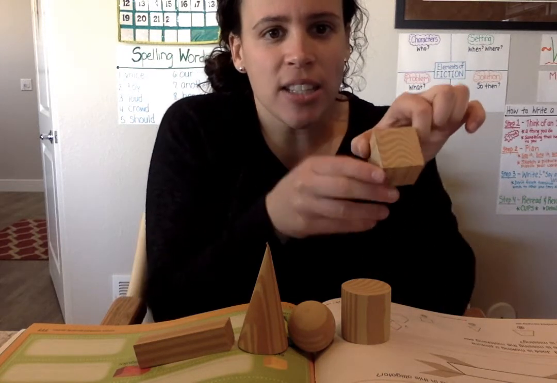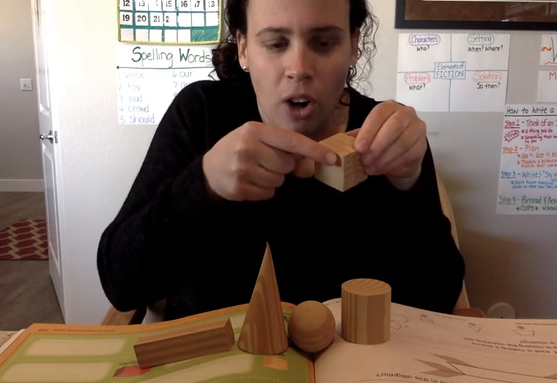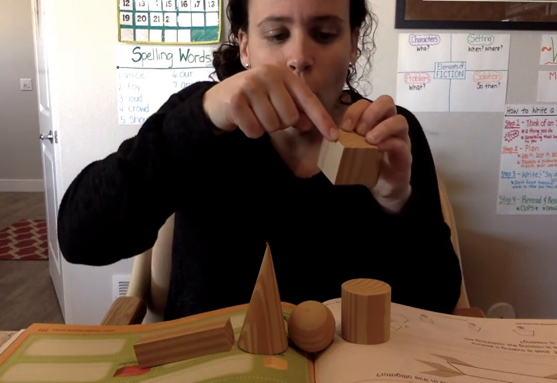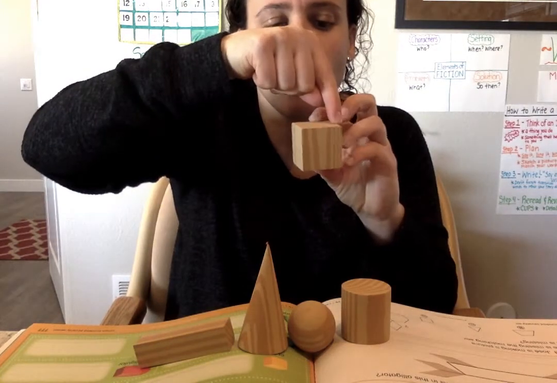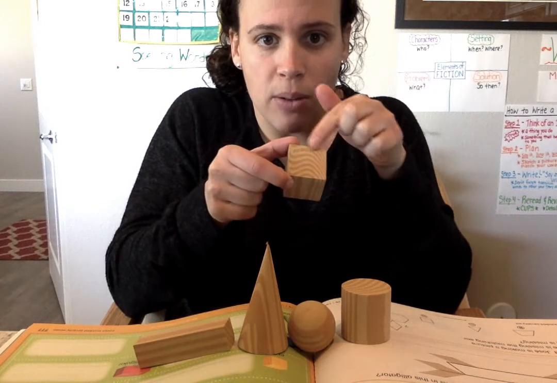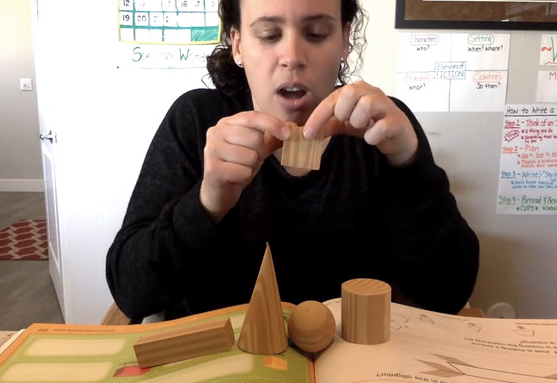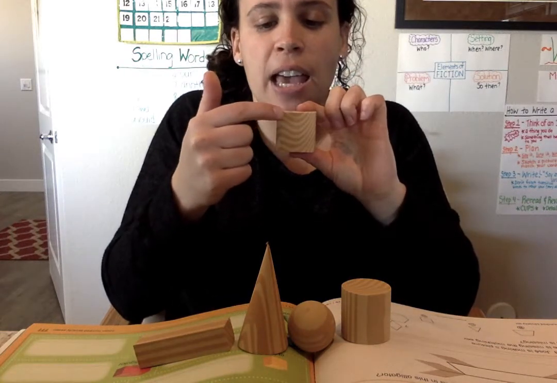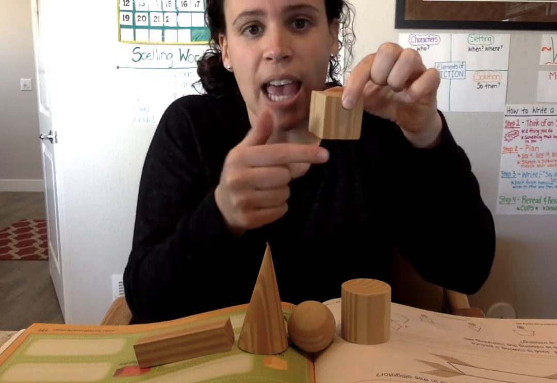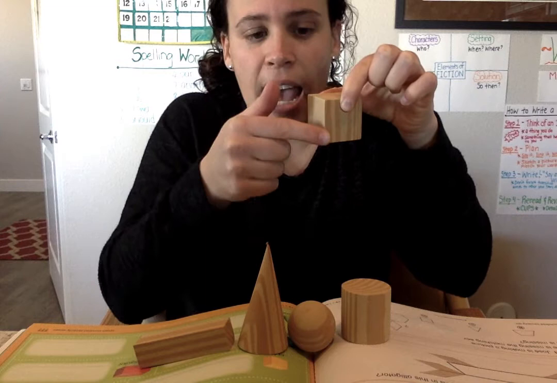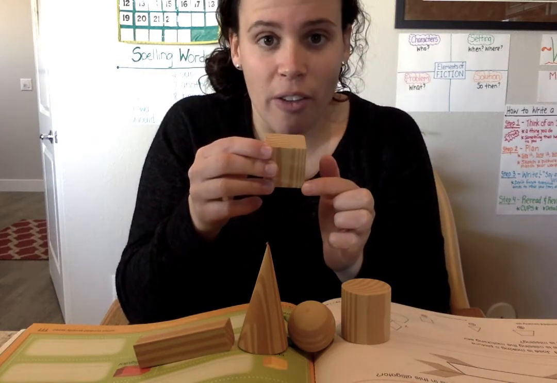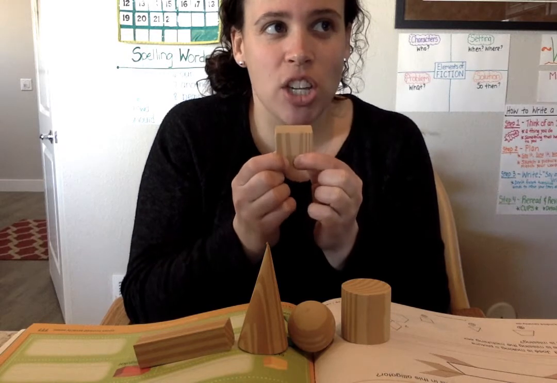An edge, just think about it like you're walking across the edge. You don't want to fall off, okay? It's a straight line. So let's count. 1, 2, 3, 4. So 4 on top. I was following the square. 5, 6, 7, 8. 8 on the bottom, but you can't forget the edges on the side. 9, 10, 11, 12. Has 12 edges.